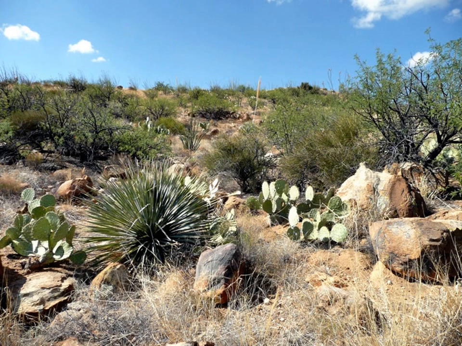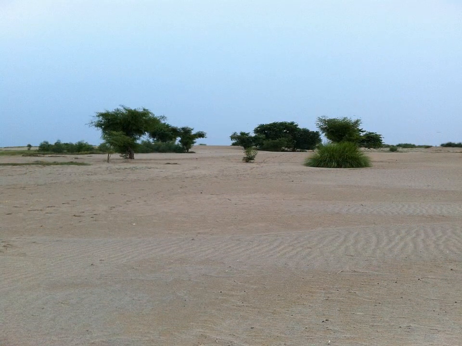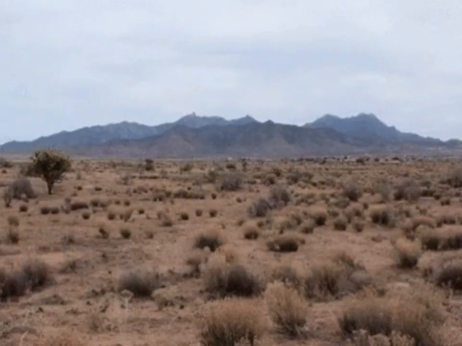Next, we have the desert vegetation. This is found in the desert areas. Plants have long roots to search for water and thick stems to store water.